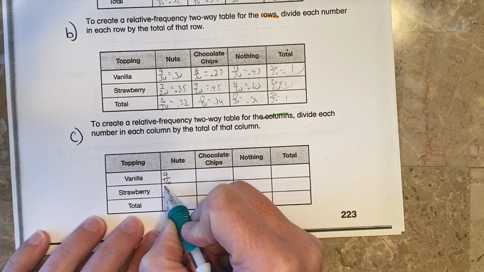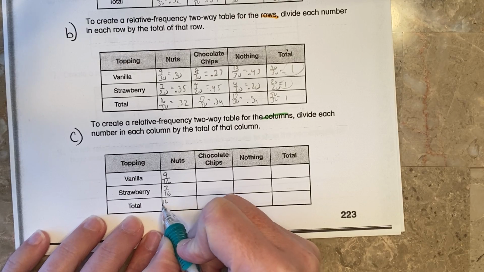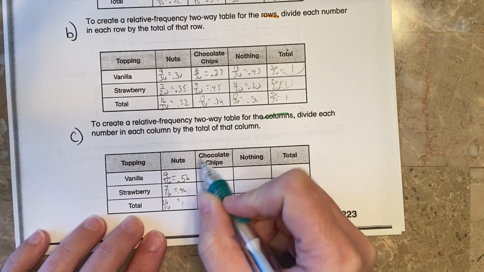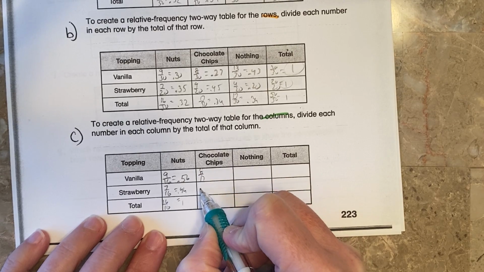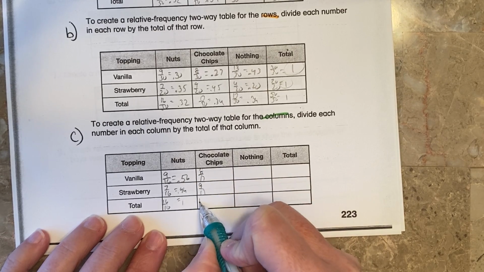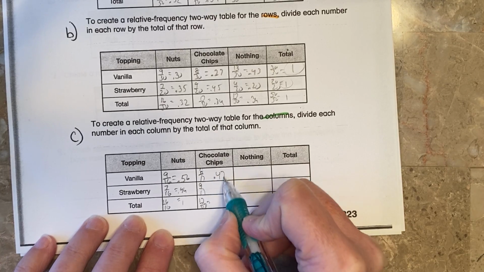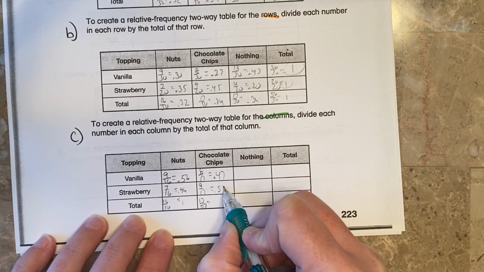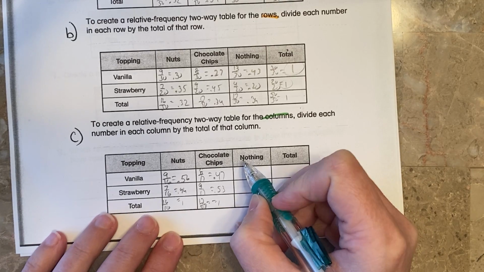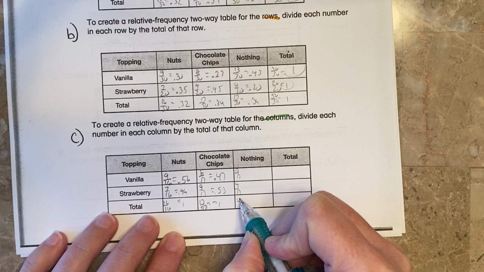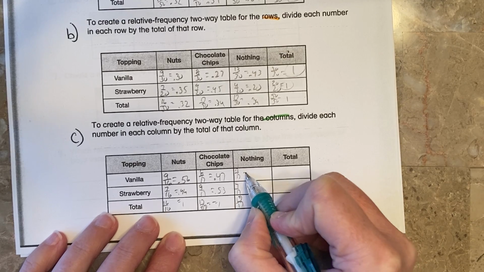So 9 over 16, 7 over 16, 16 over 16. And then it's 8 over 17, 9 over 17, and 17 over 17. And then it's 13 over 17, 4 over 17, and 17 over 17.